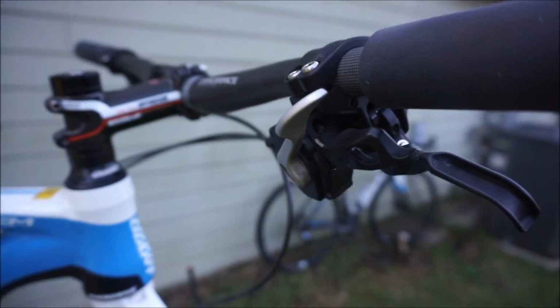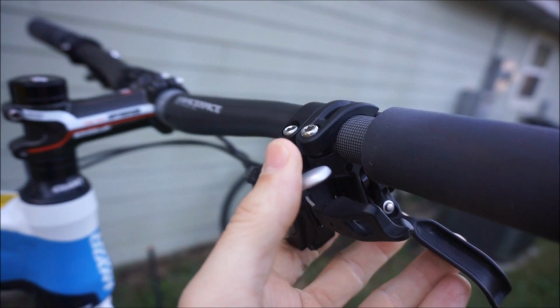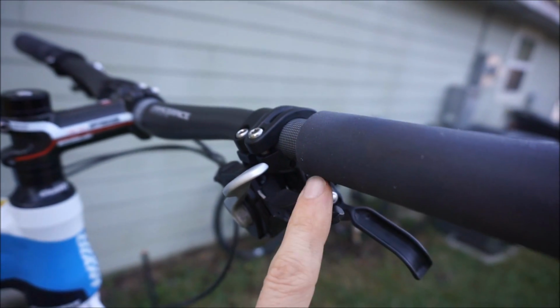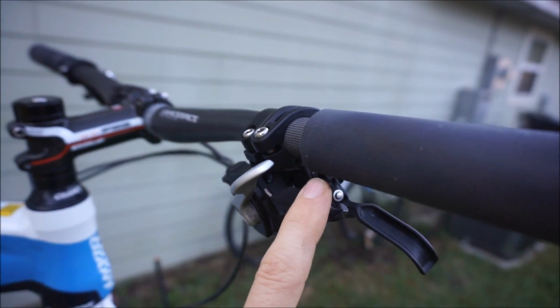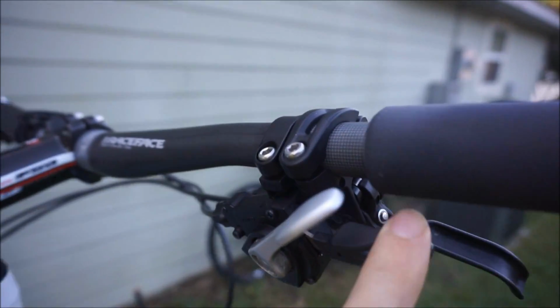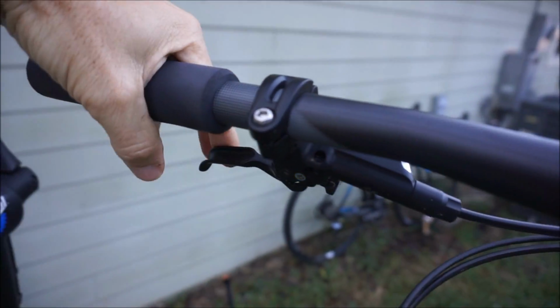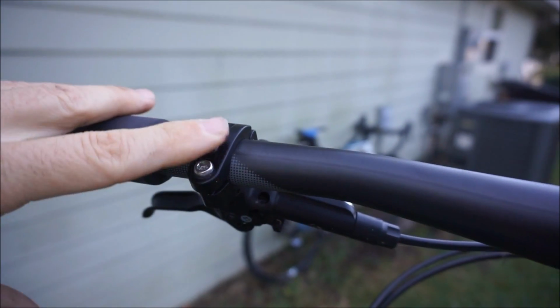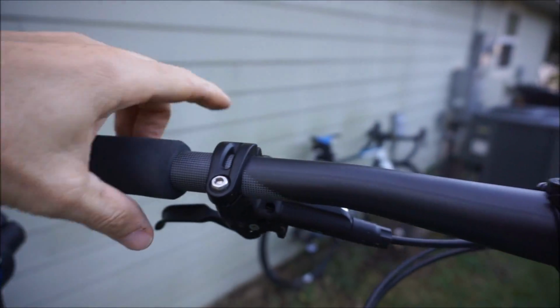Also up here you've got your shifters. So this is the rear shifter. Most of the time on a bicycle, the rear brake and the rear shifter is going to be on the right side. And then over here you've got your left shifter. Now you'll notice this bike does not have a left brake.